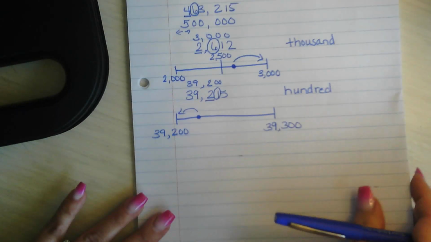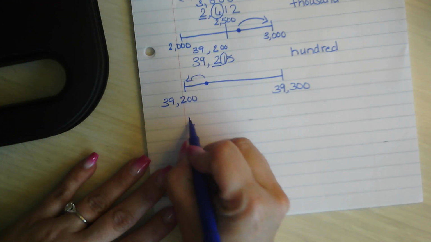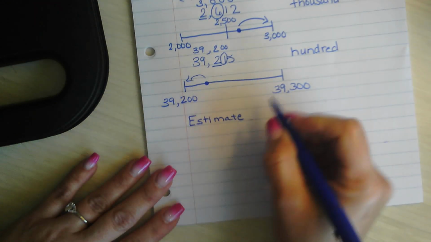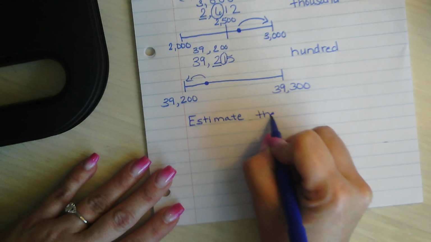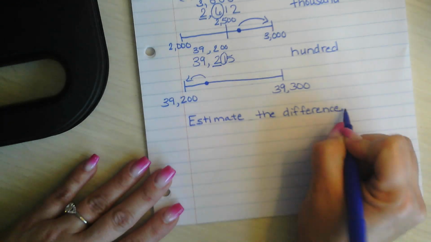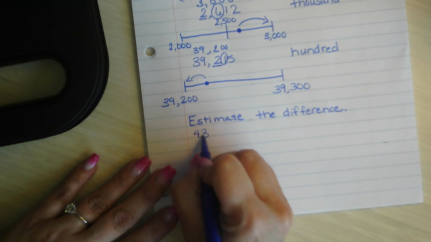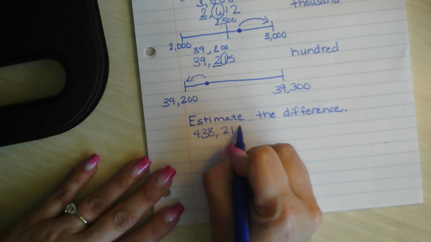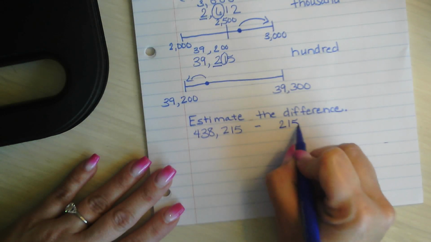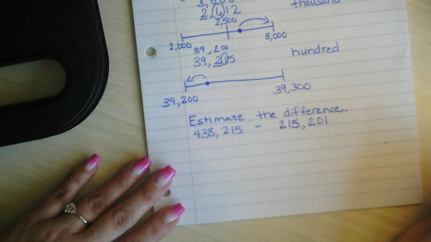On the test this week, they are going to be asked to solve problems like this. So estimate the difference. Let's say we've got the numbers 438,215 minus 215,201.